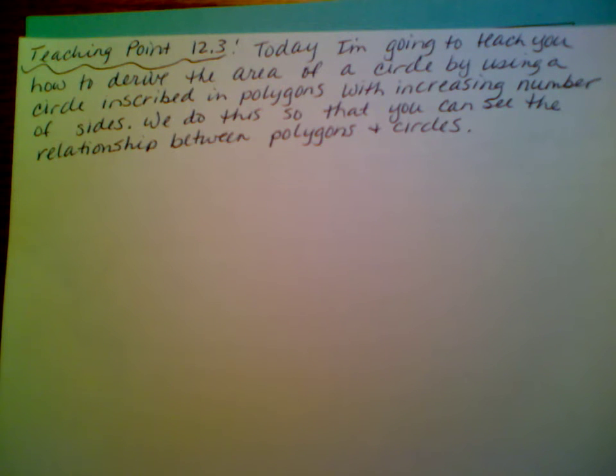This is the lesson for 12.3. Today I'm going to teach you how to derive the area of a circle by using a circle inscribed in polygons with increasing number of sides. We do this so that you can see the relationship between polygons and circles. Just like yesterday, that portion is going to be done in your book during your work time.